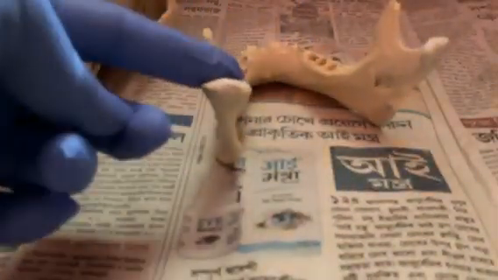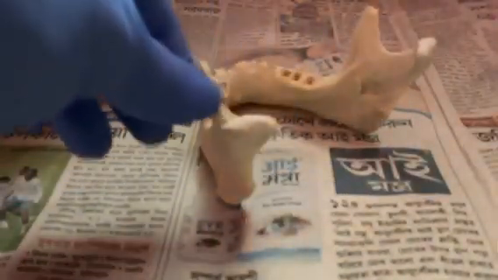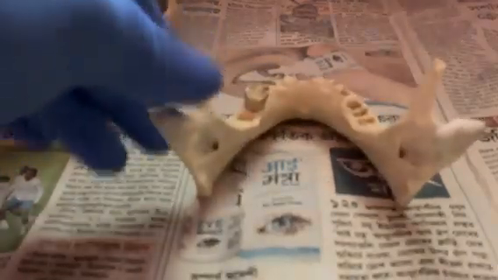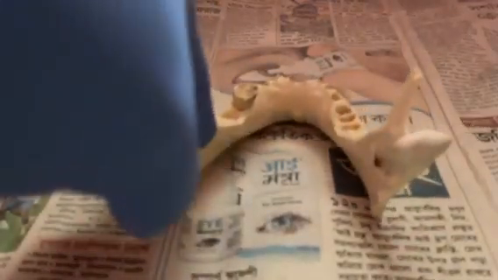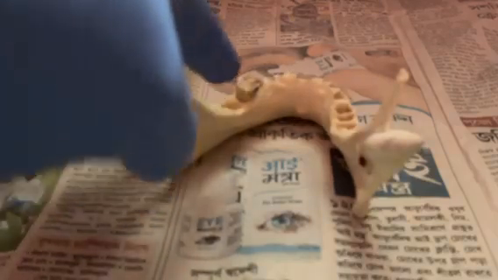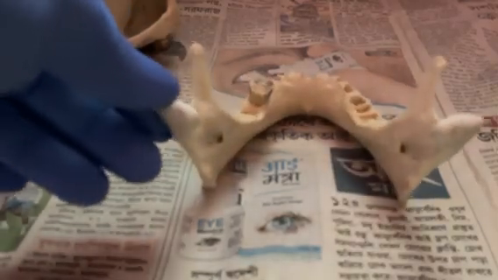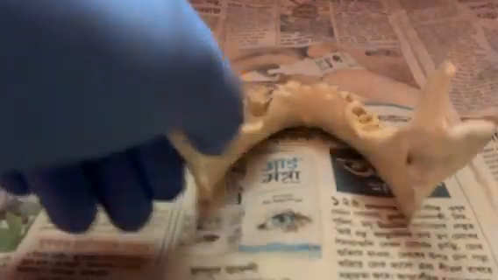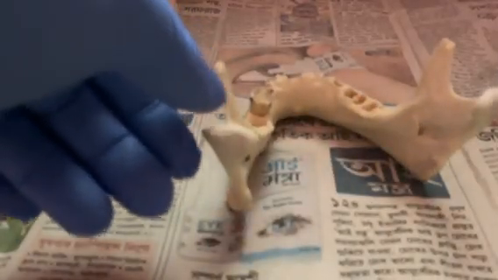So here the auriculotemporal nerve is present, and you can appreciate some ligaments. Here is the sphenomandibular ligament, we see it, and the pterygomandibular ligament, we see this, and two ligaments remain. One is the temporomandibular ligament, which is present on the lateral aspect of the neck of the mandible.